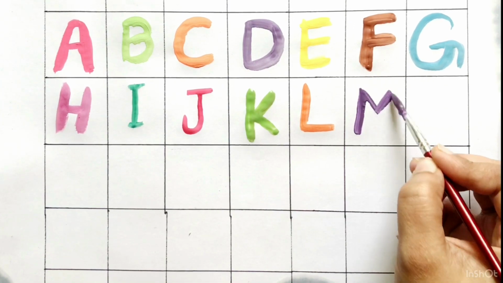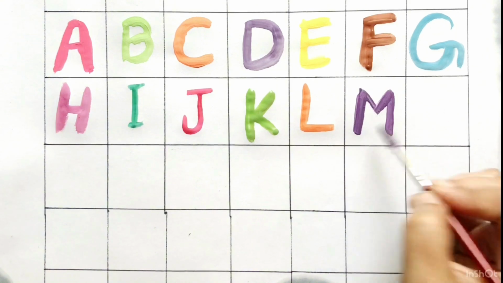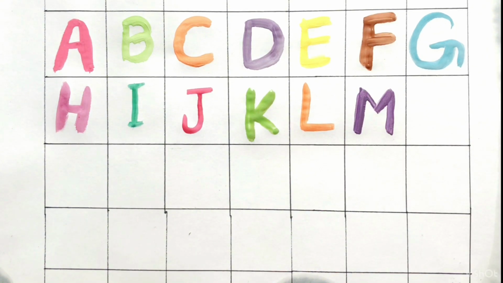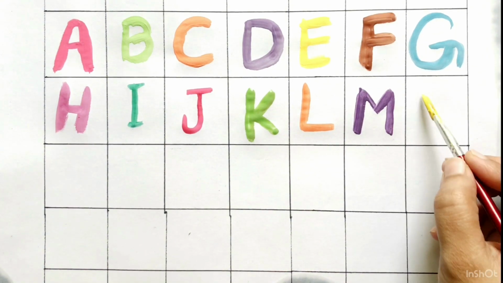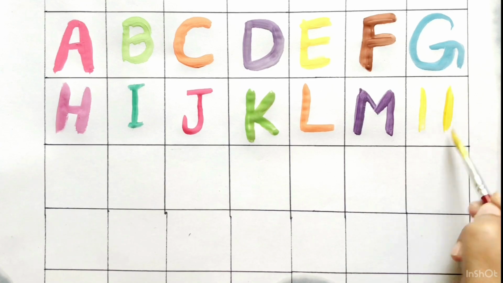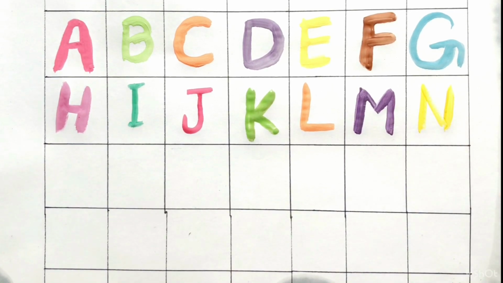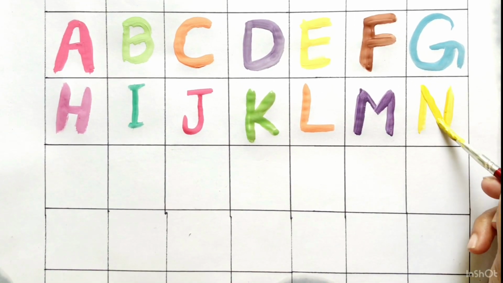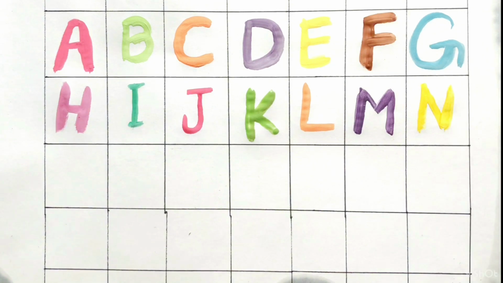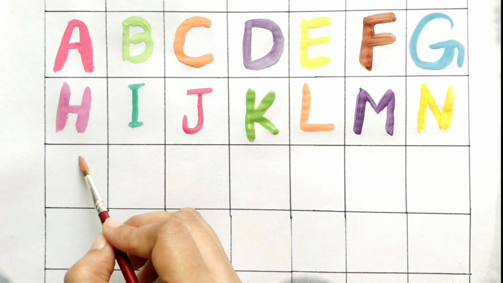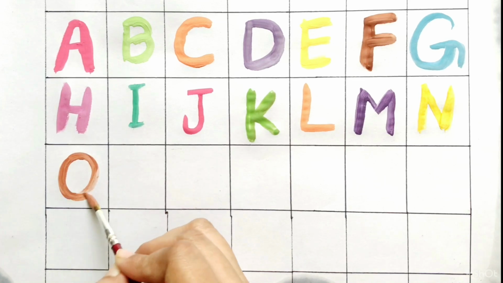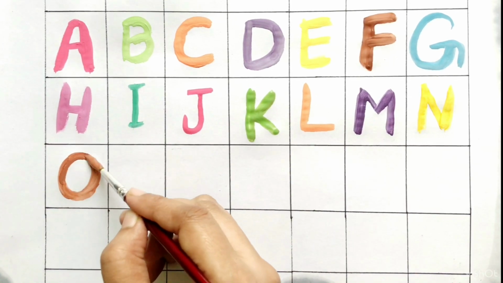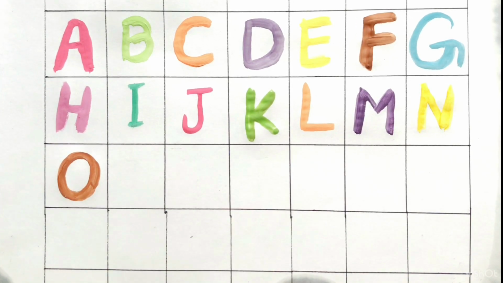This is a purple color. I paint the M. L, M. This is a yellow color. I paint the N. Come with me, drawing step by step. This is a brown color. I paint the O. M, N, O.